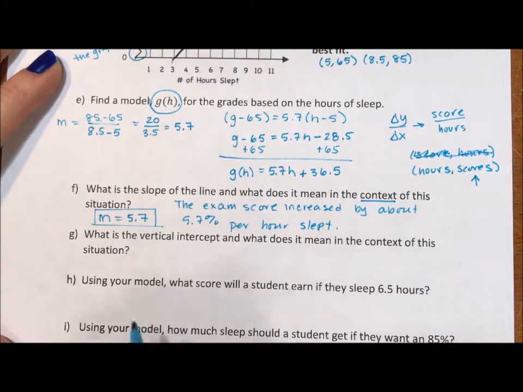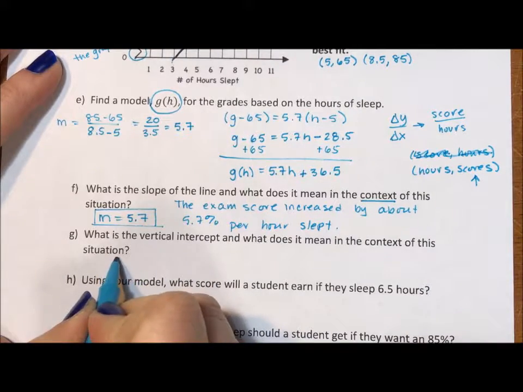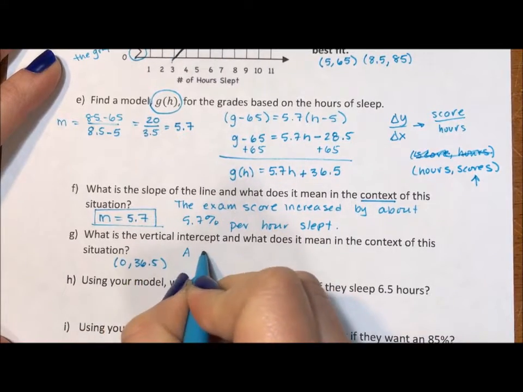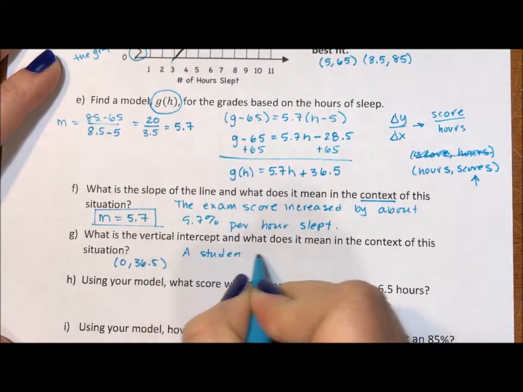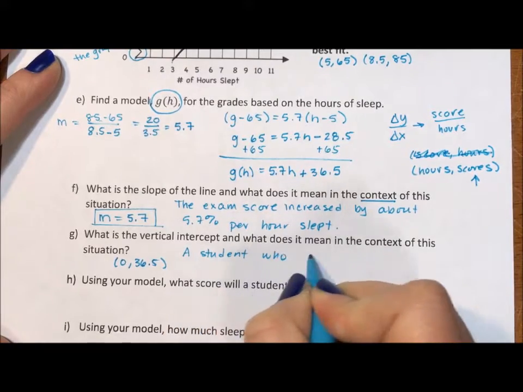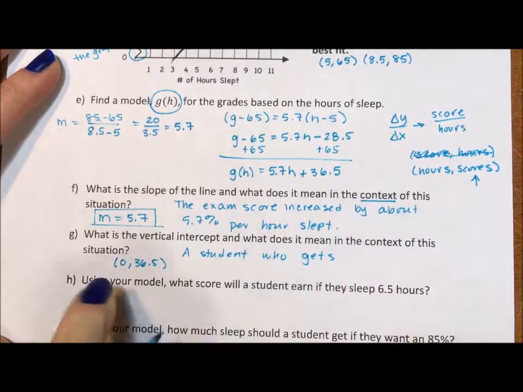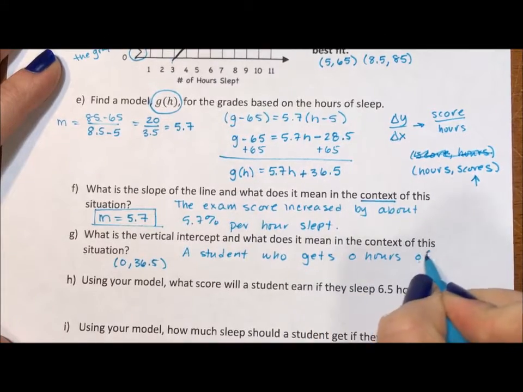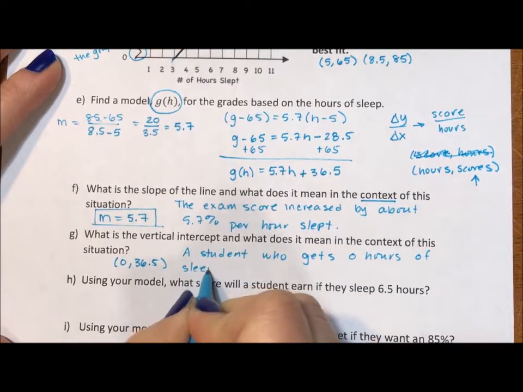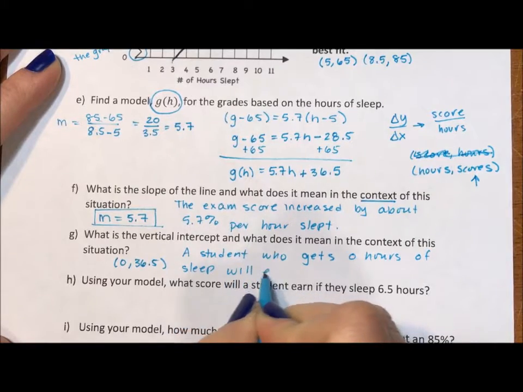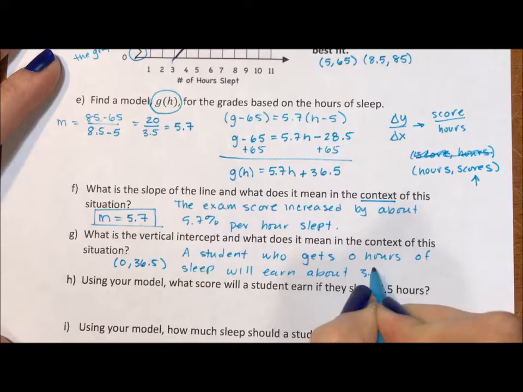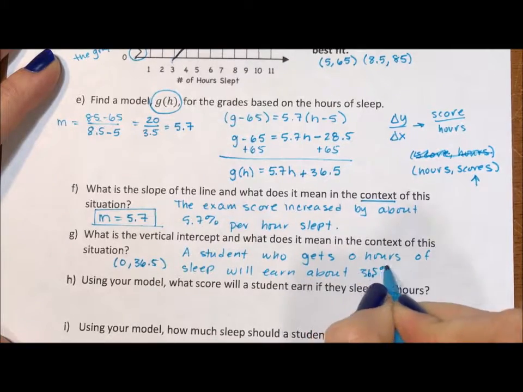What is a vertical intercept and what does it mean in the context of this situation? That's going to be the (0, 36.5). A student who gets 0 hours of sleep will earn about 36.5%. Okay.